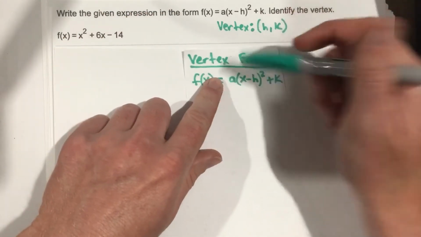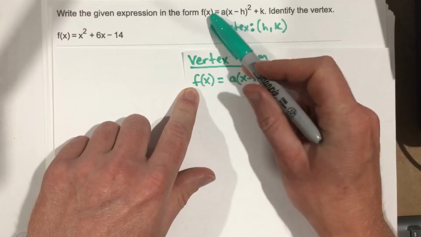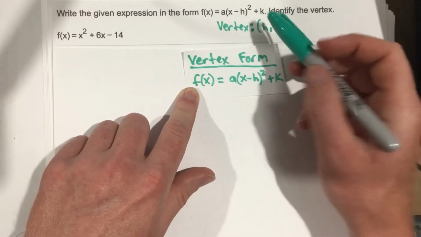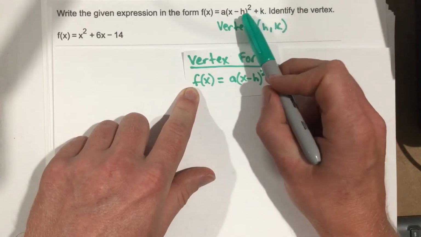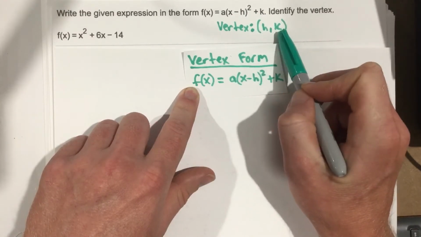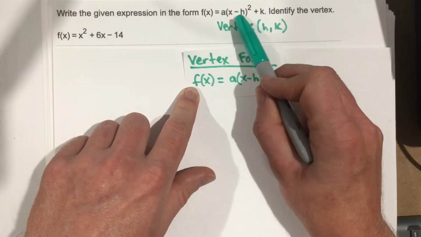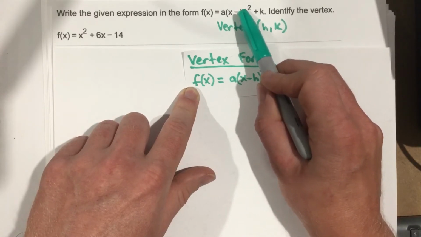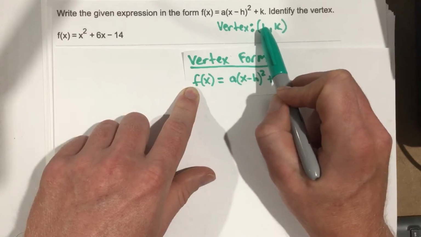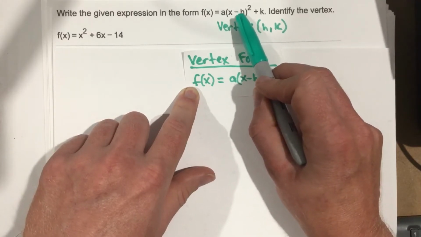Now, this form is what's called vertex form. The reason it's called vertex form is it actually tells you the vertex. The vertex is (h, k), and I have that written here. Now, h is negative here. I just want you to understand that that number is the x value for your vertex, but because it says negative, the number is going to be the opposite sign.